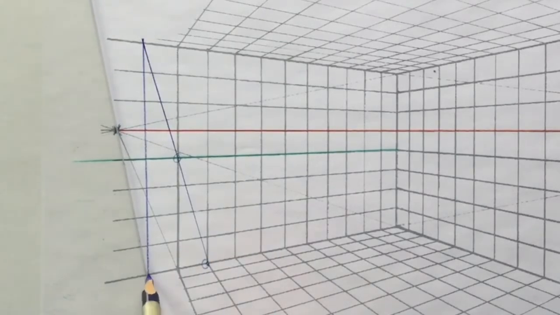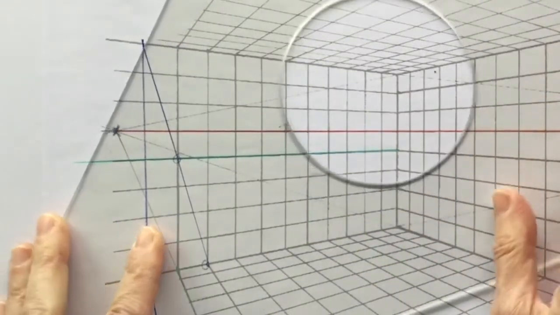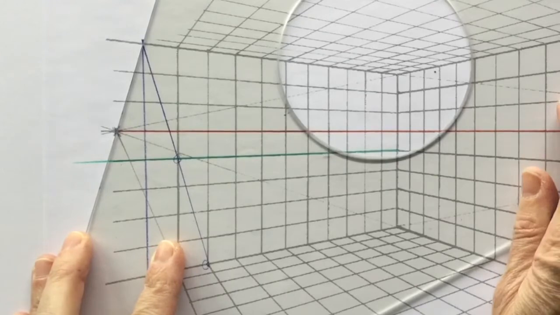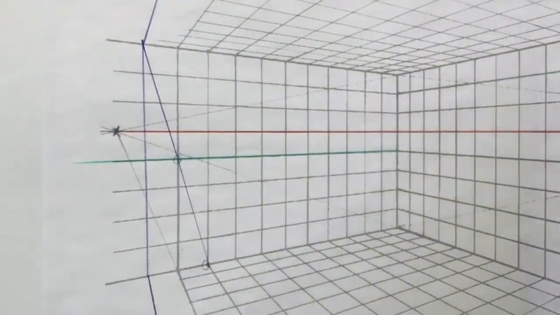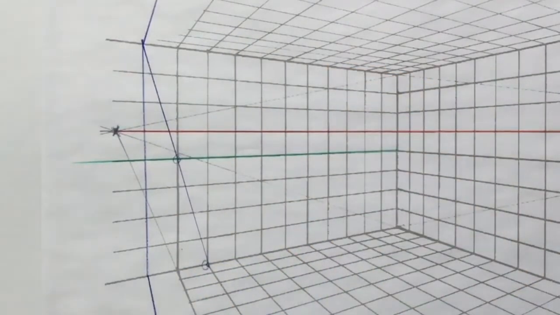I have to do my best to keep this straight. And you would take your time to fill in the rest of the floor and the rest of the ceiling.